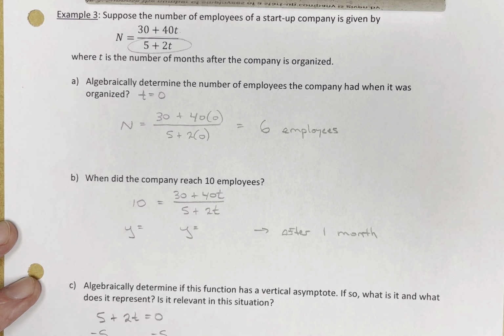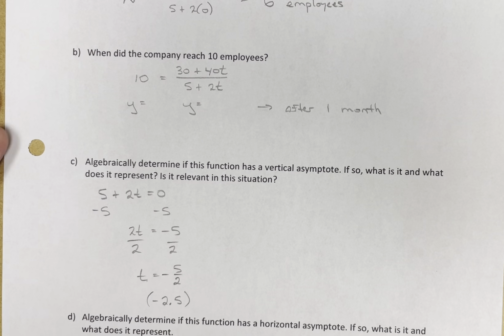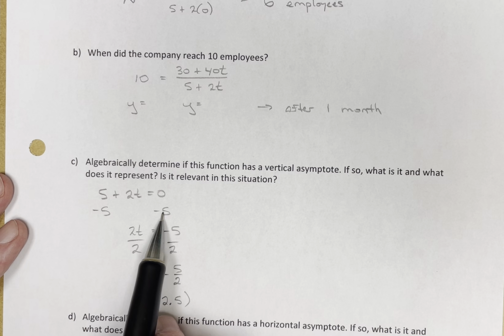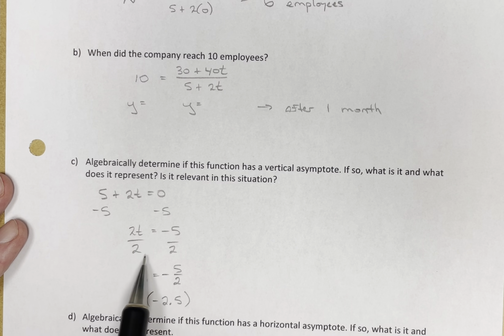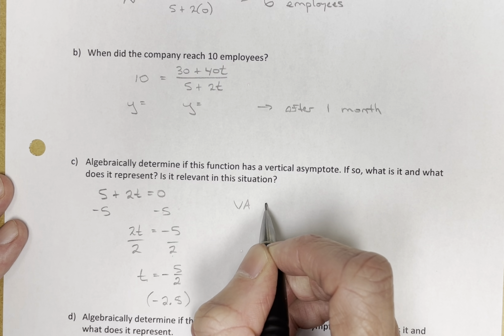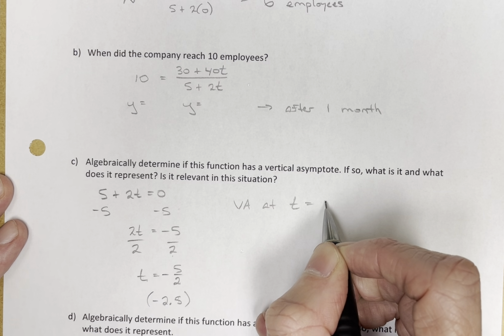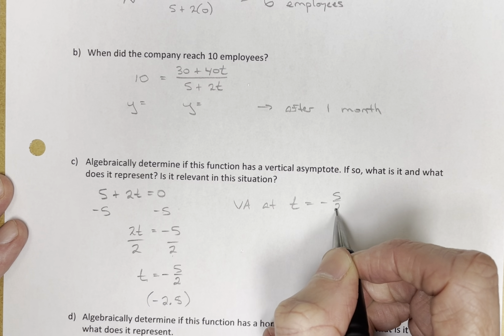Sorry about that, folks, I keep forgetting to do that. Subtract 5 from both sides. Divide both sides by 2. And I get t is negative 5 halves, which as a decimal is negative 2.5. So when the time is negative 2.5 months, which is not applicable in this problem, we have a vertical asymptote. Vertical asymptote at t equals negative 5 halves.